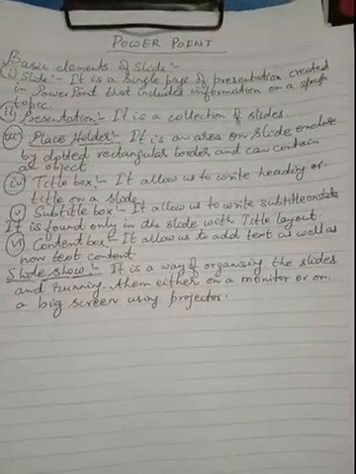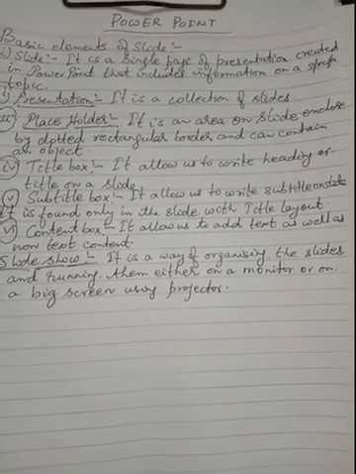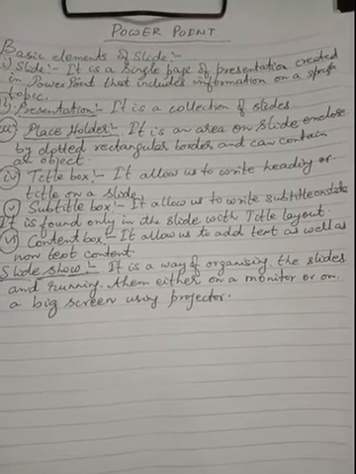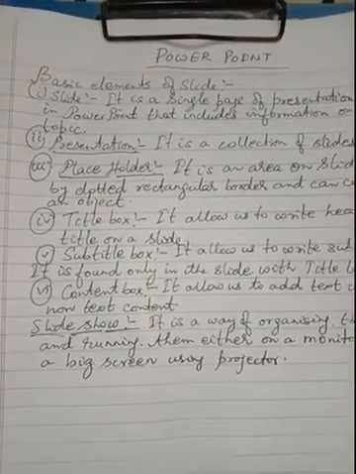So slideshow is a way of organizing the slides and running them one after another either on a monitor or on a big screen using the projectors. So the shortcut key for the slideshow is F5.